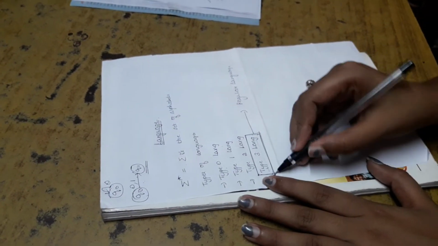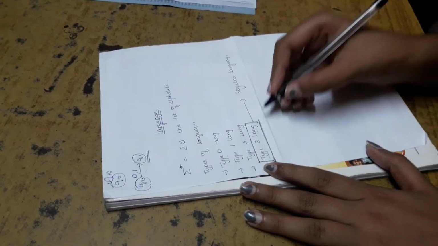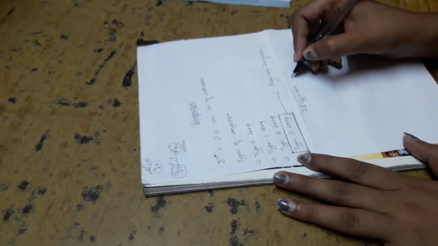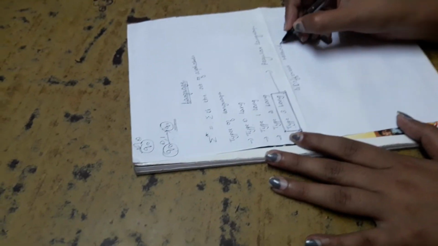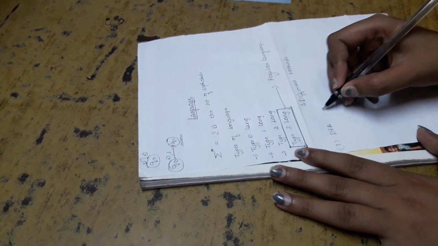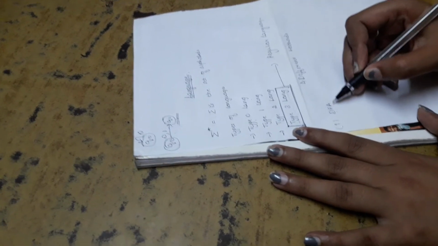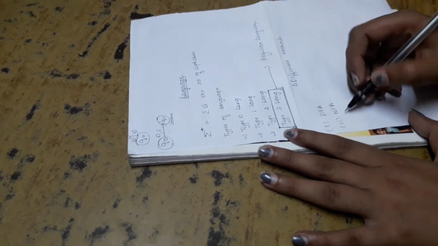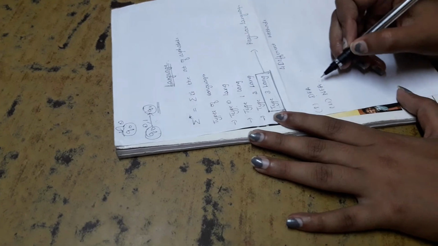So the regular languages can be defined in 4 different methodologies. First is DFA, which stands for Deterministic Finite Automata. Second is NFA, which stands for Non-Deterministic Finite Automata.